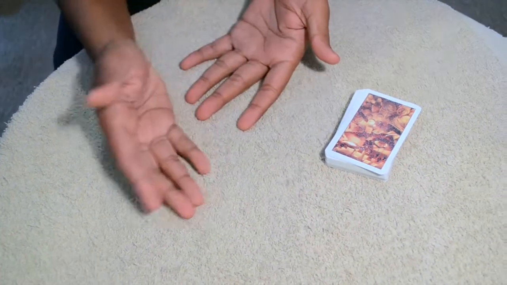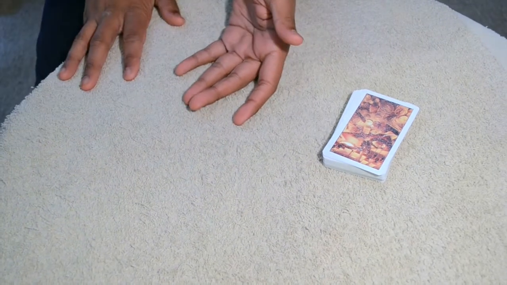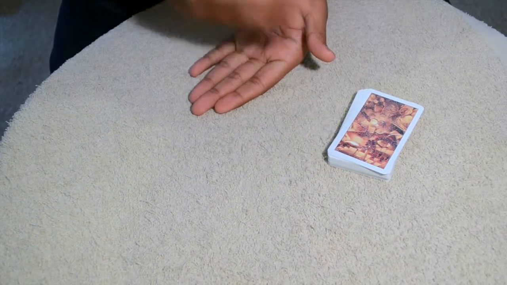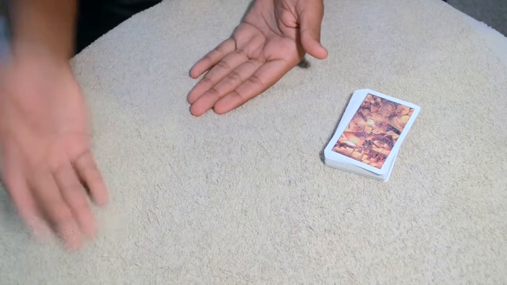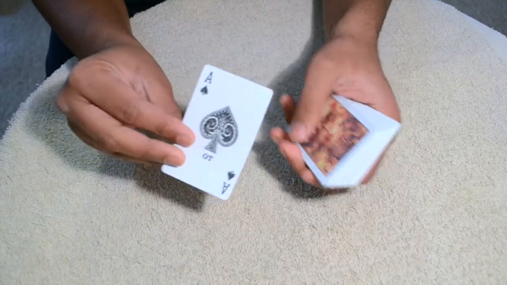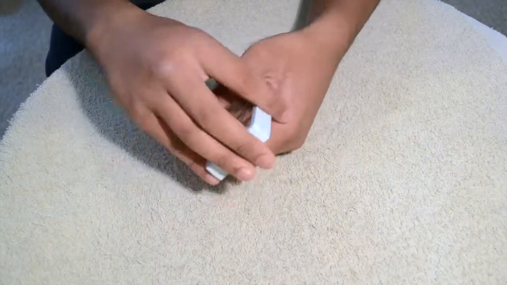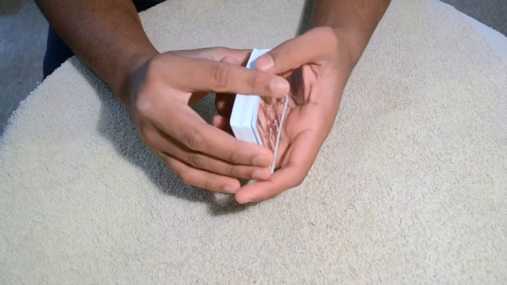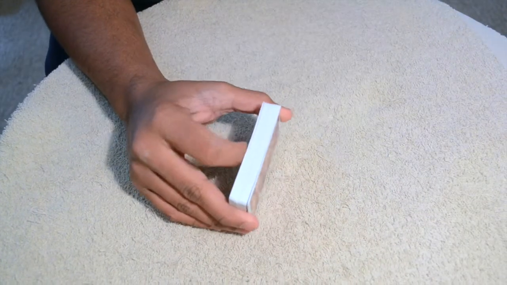You can control the top card. I know who that is. You can control it to the 3rd card, 4th card, 5th card, 6th card, 10th card, 15th, anything. You get the point. Okay, so here's how we do it. We've got the ace of spades on top. Now what you do is you start this off just like any other overhand shuffle.